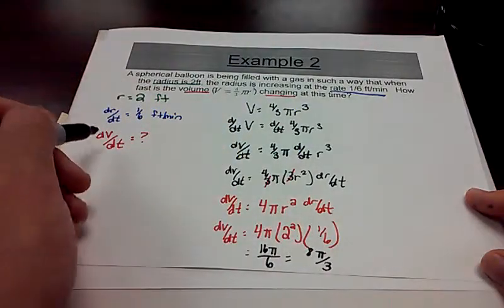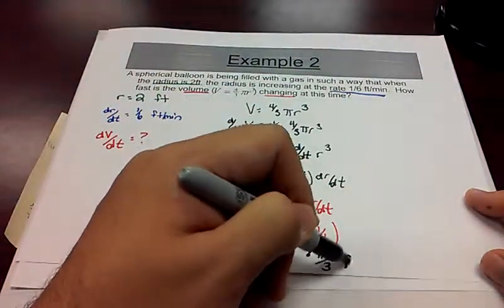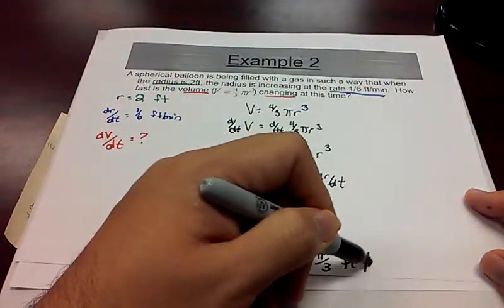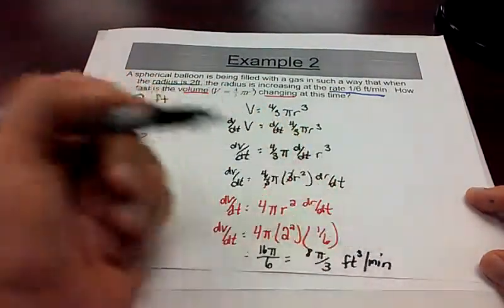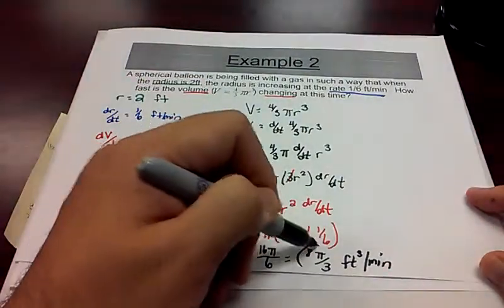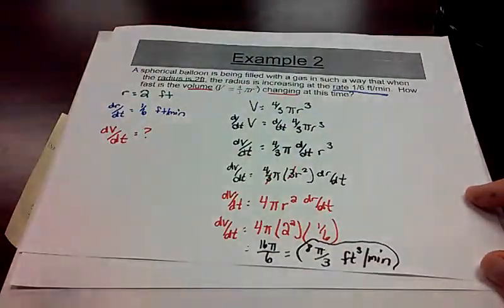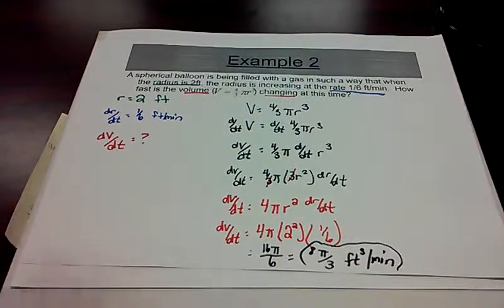And so this is volume, so this is feet cubed per minute. So in other words, at this instant, the volume of that spherical balloon is increasing because it's positive at a rate of 8 pi over 3 cubic feet per minute.